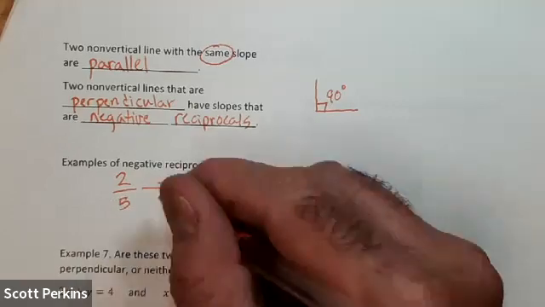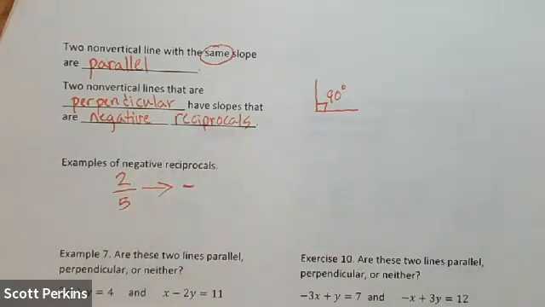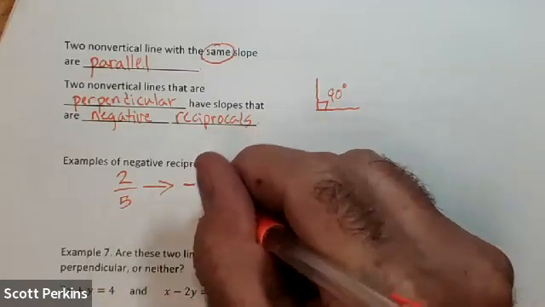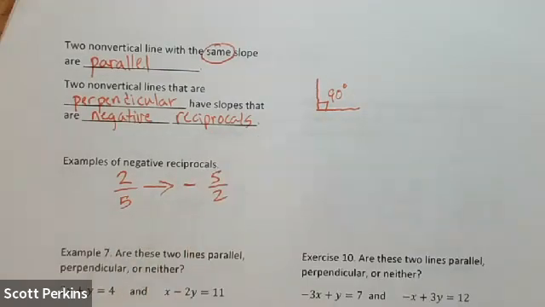Negative, yes. Kind of a goofy question. Negative. And then what the word reciprocal means, it's just the fancy math word for flip it. So instead of 2/5, the reciprocal is 5/2. The negative refers to the sign, the reciprocal refers to the fraction, flip it.